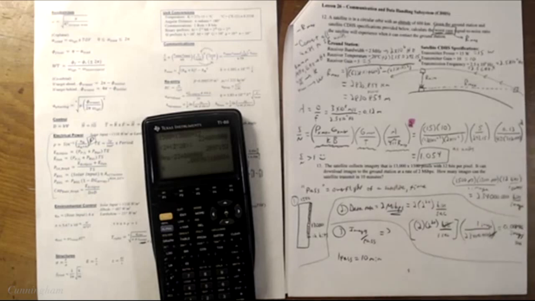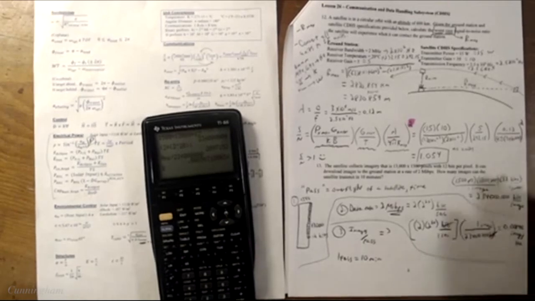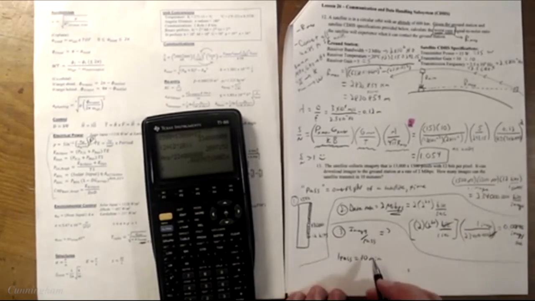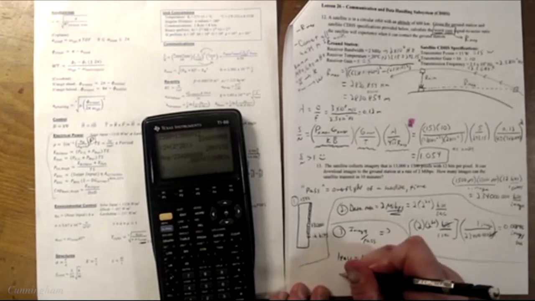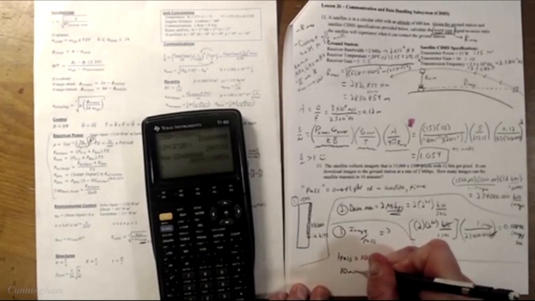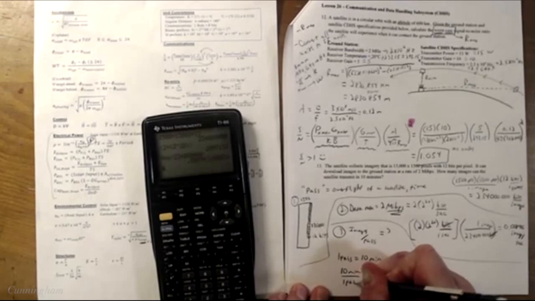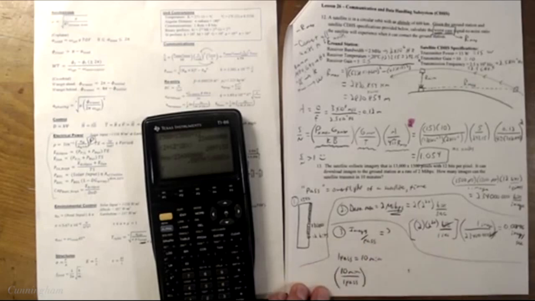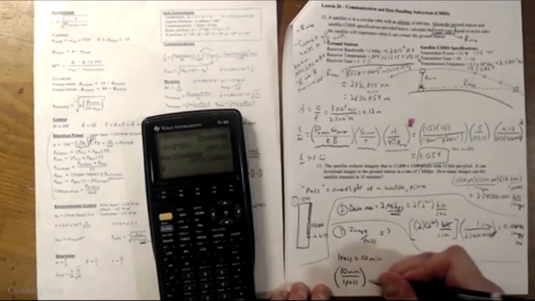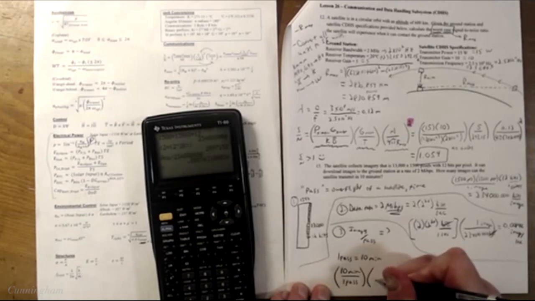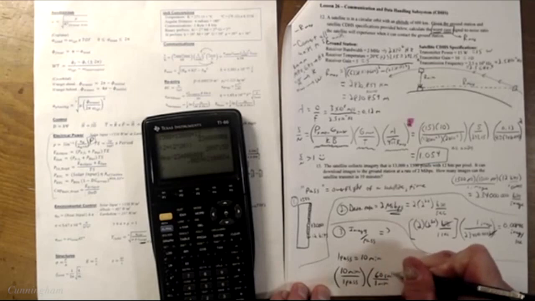Well, that makes sense. These are big images, and I have like 10 minutes to transmit as many as I can. So if that's how many images I can do in a second, now I want to find out how many images I can do in a pass. There are 10 minutes for our pass. I would like that in seconds so the units work out. Obviously 1 minute has 60 seconds in it.